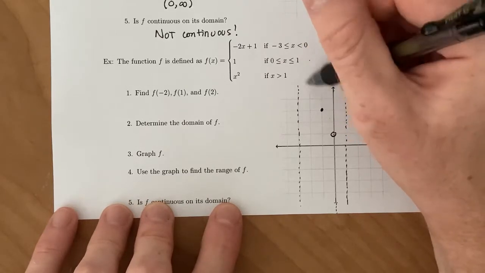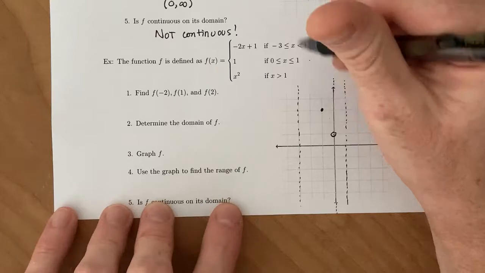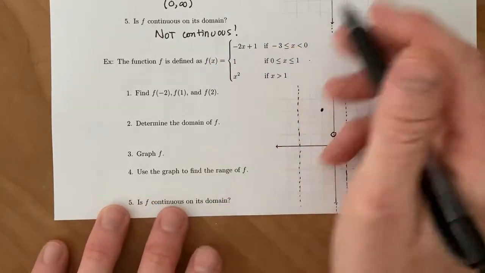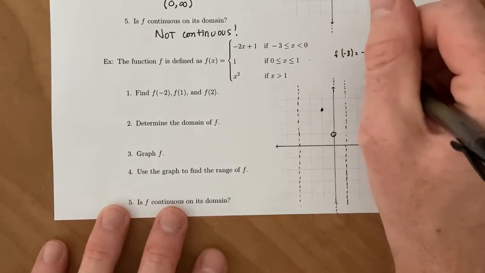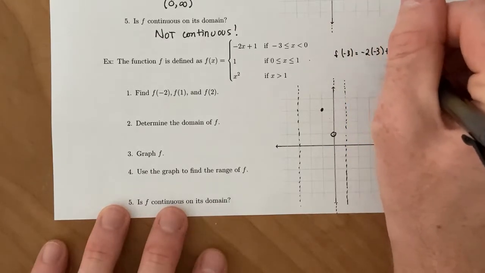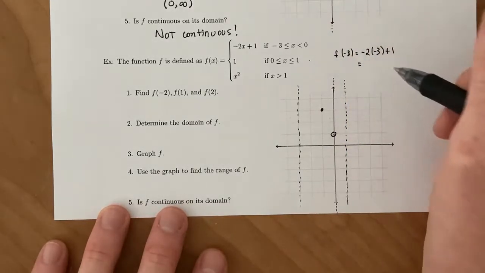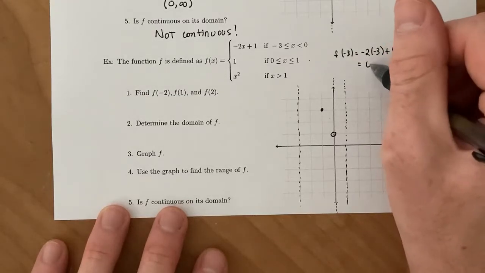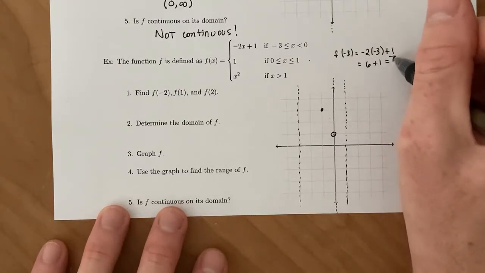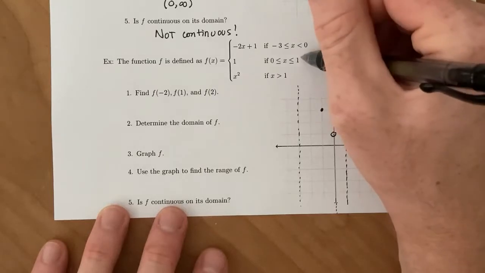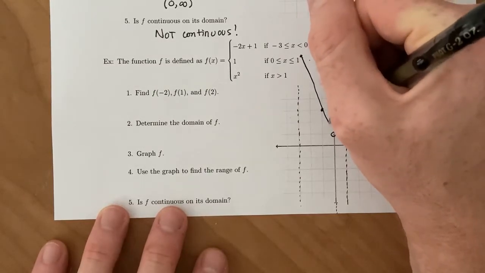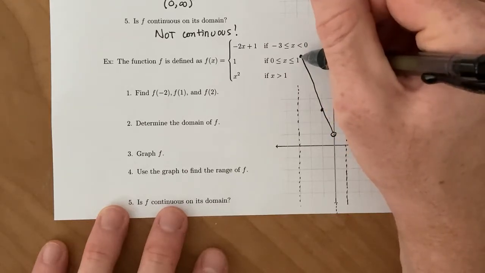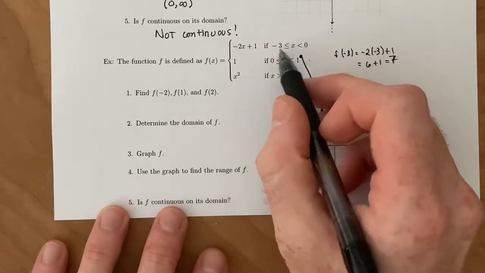So this thing, let's see, what do we get if we plugged in -3? So f of -3 is -2 times -3 plus 1. And so that gives us +6 plus 1, giving us 7. All right, so that's going to be somewhere up here. And notice I'm not drawing arrows on this because we stop at -3.